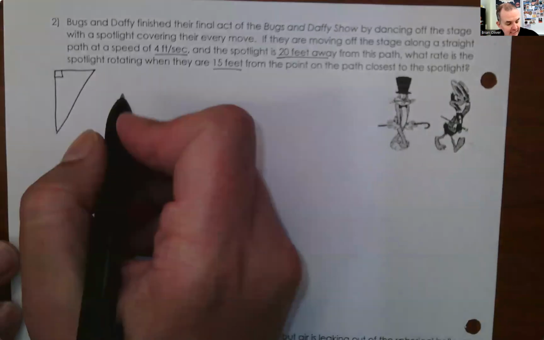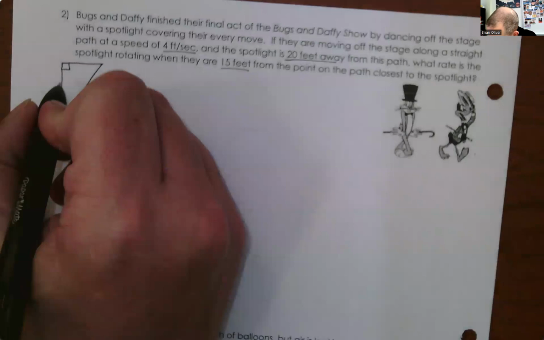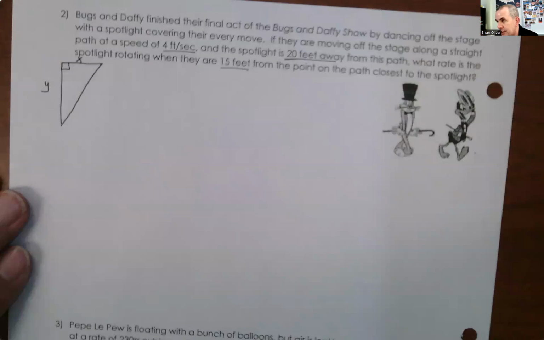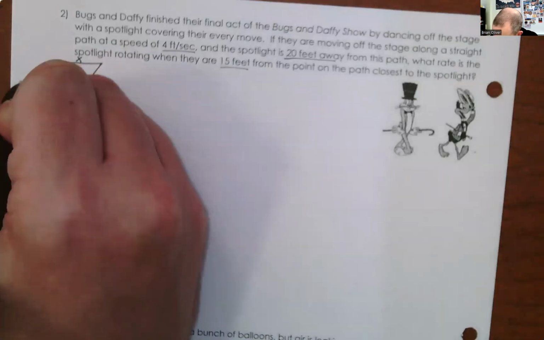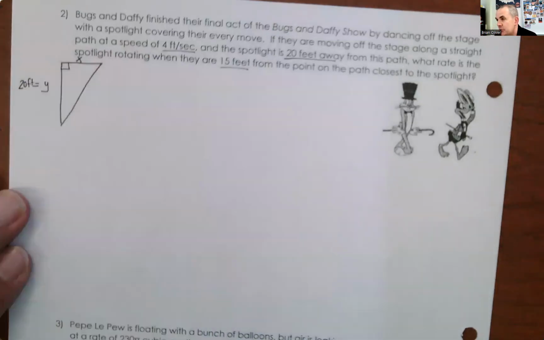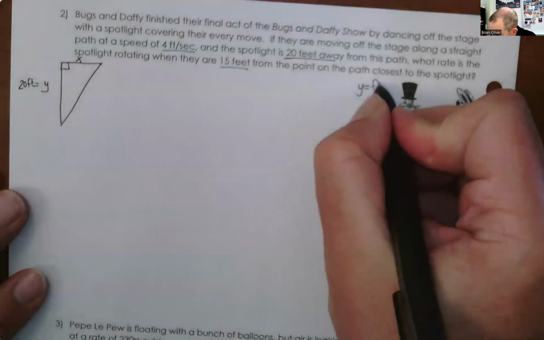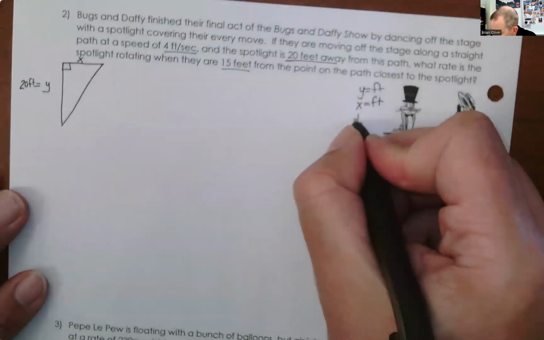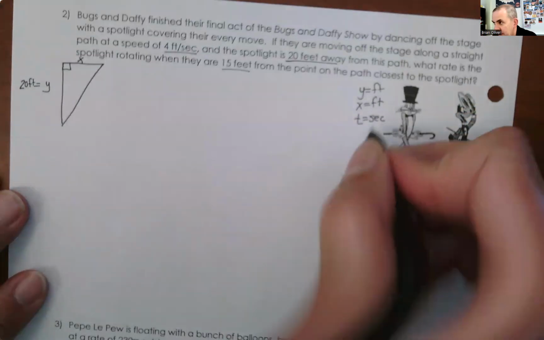So what we know for a fact is when we look at this problem, this is going to be my x measure, this is going to be my y measure, because x-axis is the horizontal, y-axis is vertical. What's happening is we know that this spotlight is 20 feet away. So we're measuring y in feet. We'll also measure x in feet. We're going to measure t as time in seconds. And we're going to see what other kind of measures we have here.